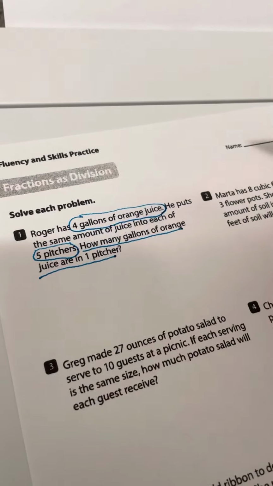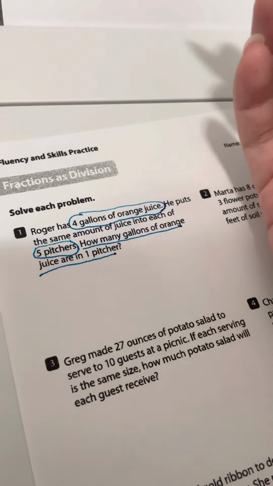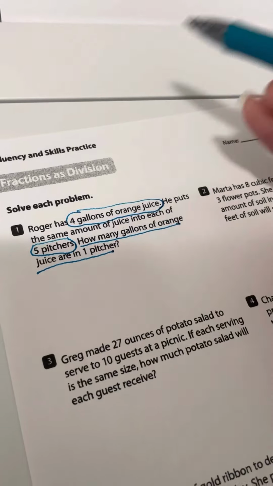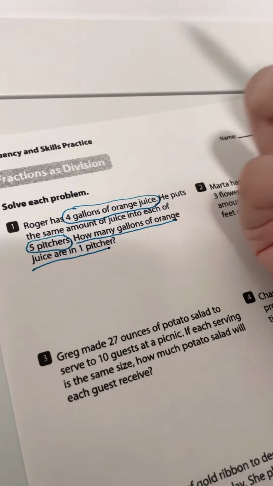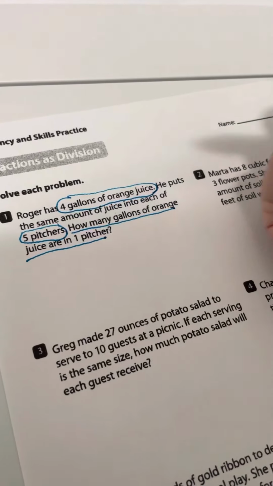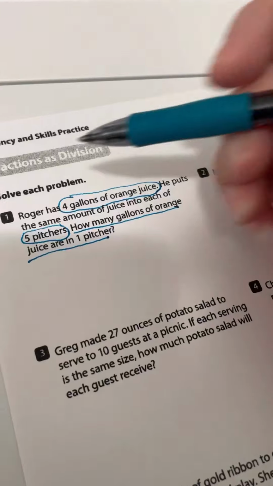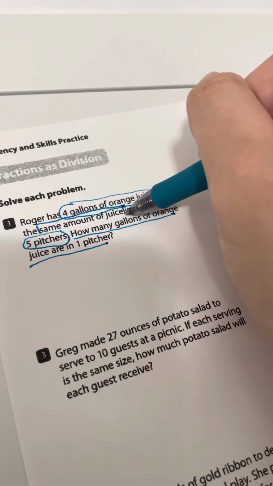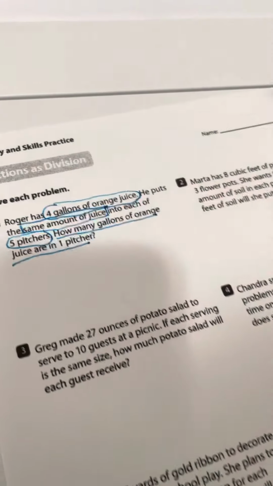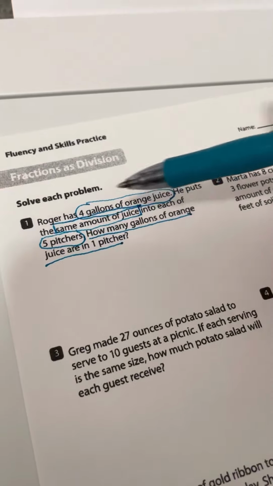And then we put a box around our keywords that let us know if we're going to add, subtract, multiply, or divide. Most of the time, the kids already know what we're going to be doing because it's the title. But on things like ACAP and unit assessment tests, this step will be really important in figuring out what operation to use. So the same amount of juice tells us that we are looking to divide our orange juice and figure out how much orange juice will fit into 5 pitchers.